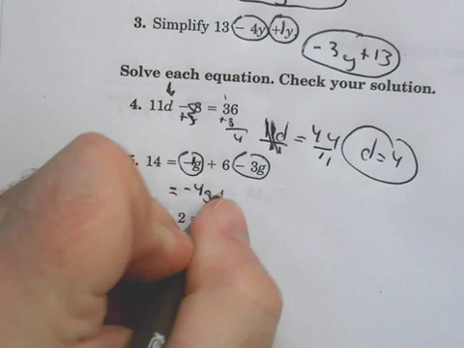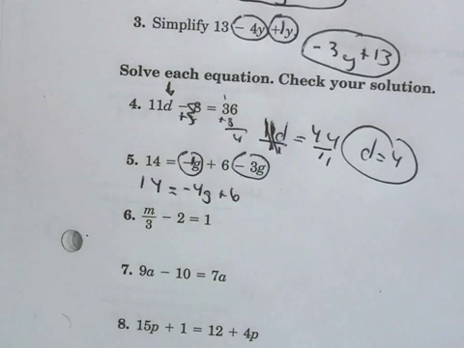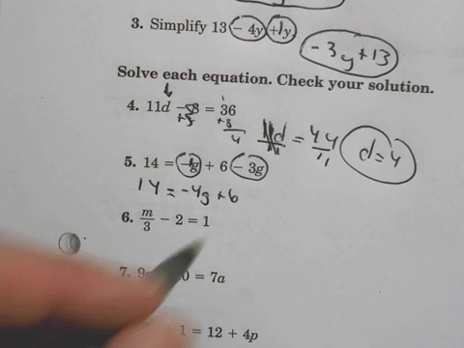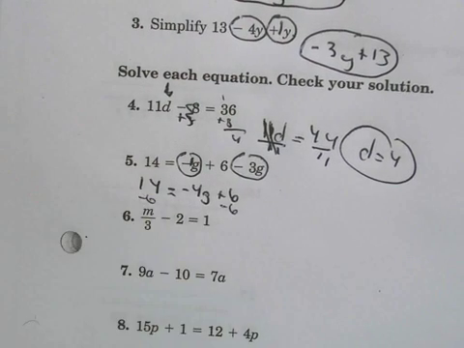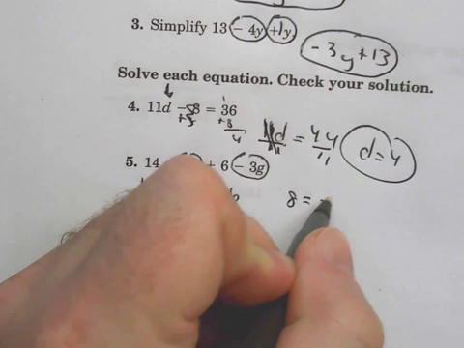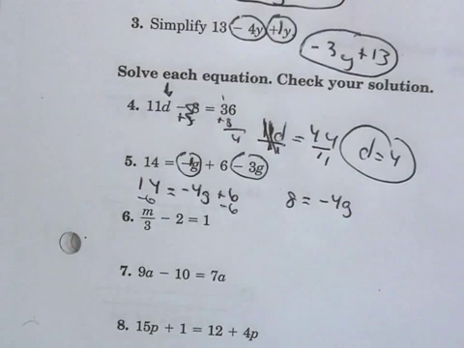Plus 6, 14. Now, I don't have to worry about my variable being on the opposite side because it's not an inequality. Inequalities, we got to have G up front. An equal sign, it don't matter. So now, I'm going to go minus 6, minus 6. 14 minus 6 is 8. 8 equals a negative 4G.